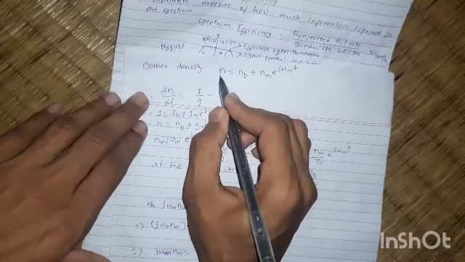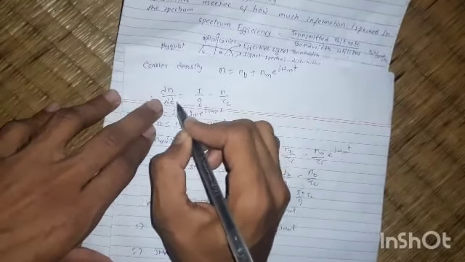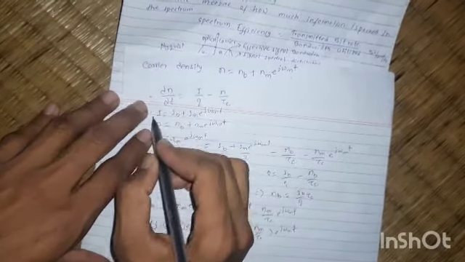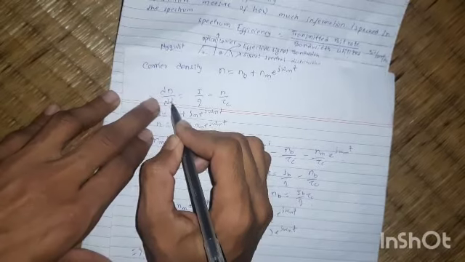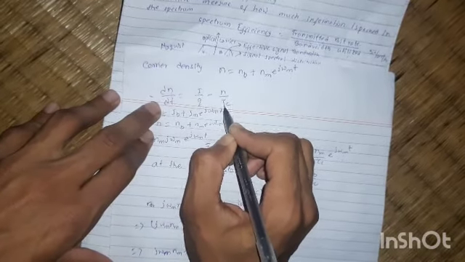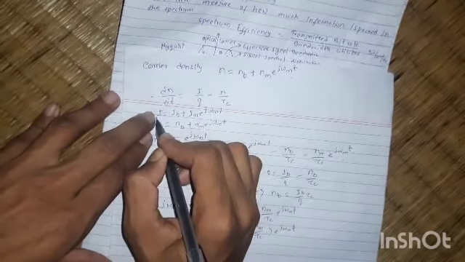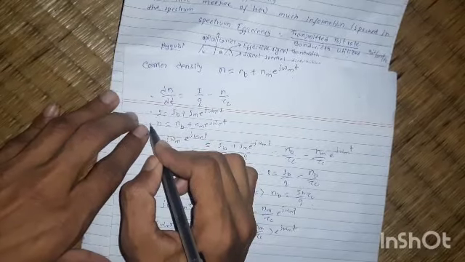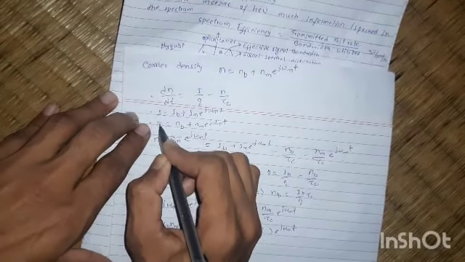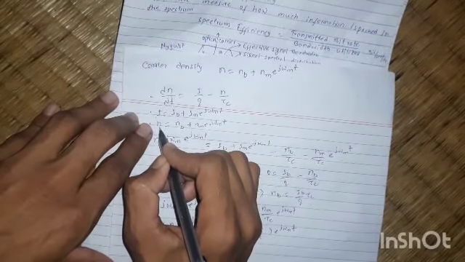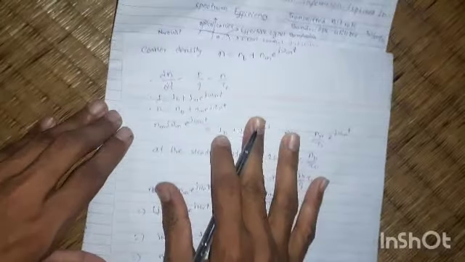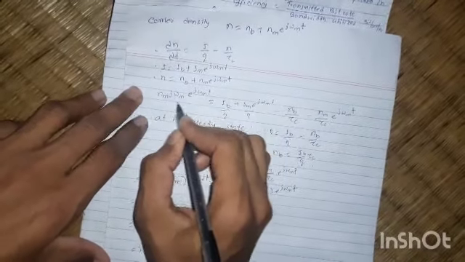Now if we differentiate this with respect to time, the earlier equation is dn by dt equals I by q minus n by tau c. This is the earlier equation, and this is the current equation we assume, and in accordance with the current equation, this is the concentration equation.